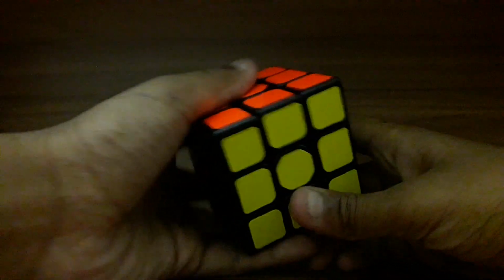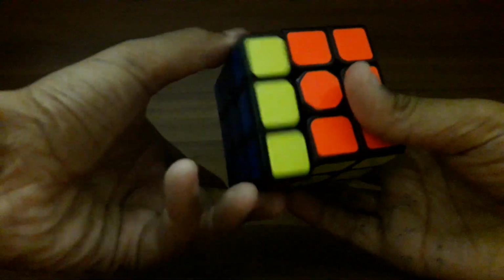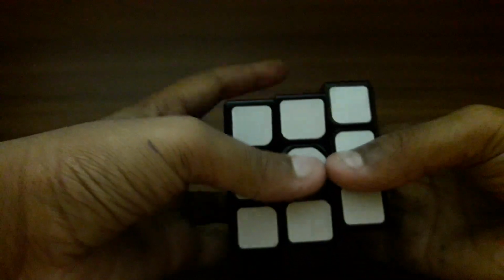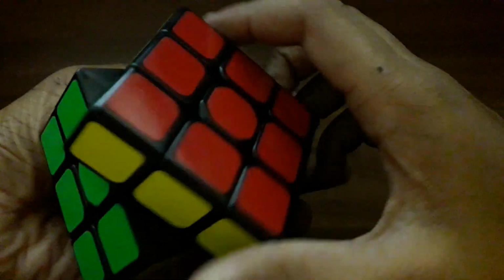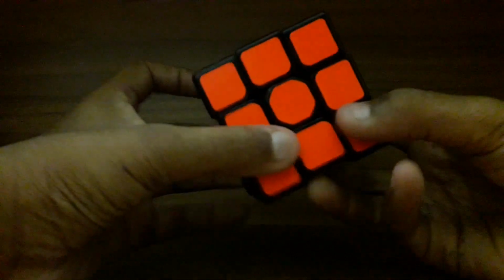And then D is down, and then down inverted. Then left, left inverted, back. If you just hold it like this, back is clockwise, counterclockwise is back inverted. And M is like this, clockwise, if you just hold it like this, and then counterclockwise is M inverted. And one last thing you need to know is R2, which means a double turn, like this.